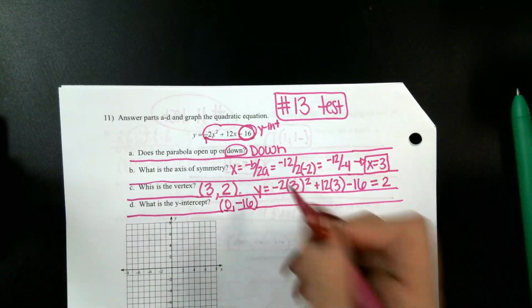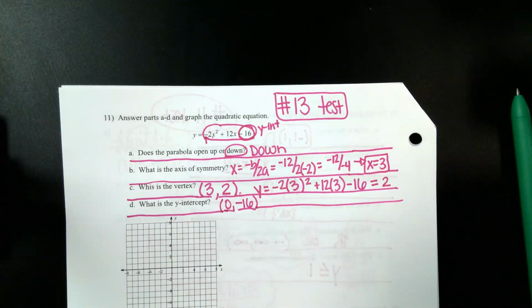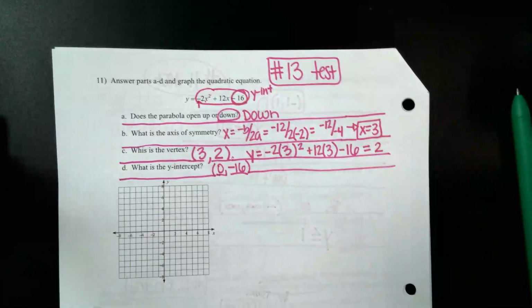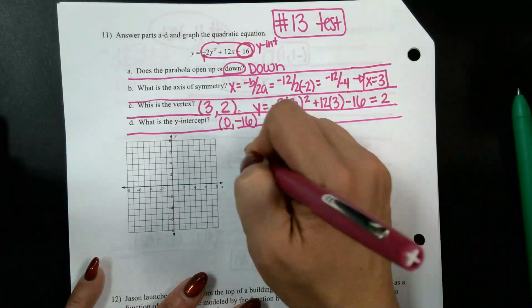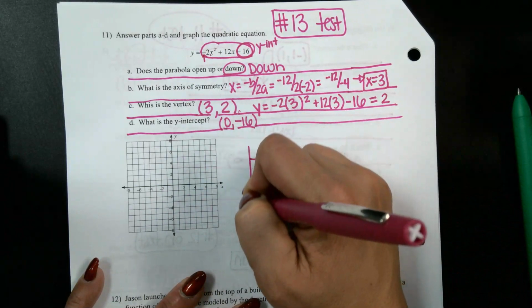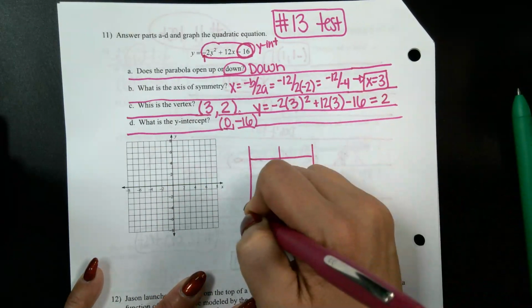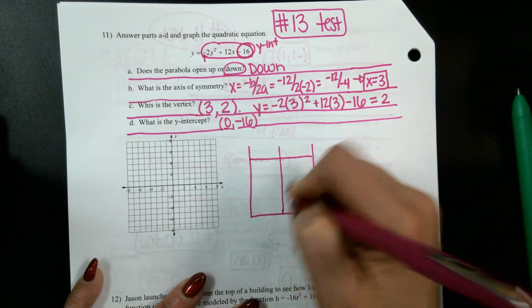And even if I were to graph it, is there even a negative 16 on this graph? So you wouldn't be able to see it. So you have to know that your y-intercept is right there in the equation. Okay? All right, now let's graph this thing. So this isn't when we do the bracket thing. No, I don't think, if I'm thinking of what you're thinking, then no.